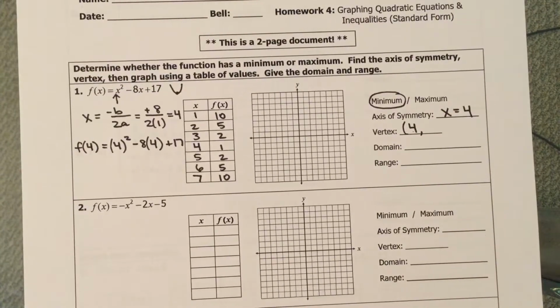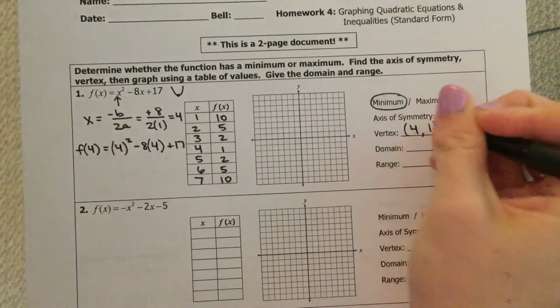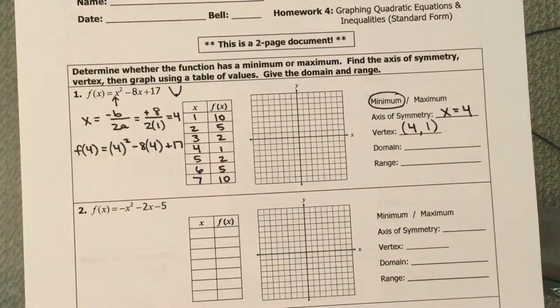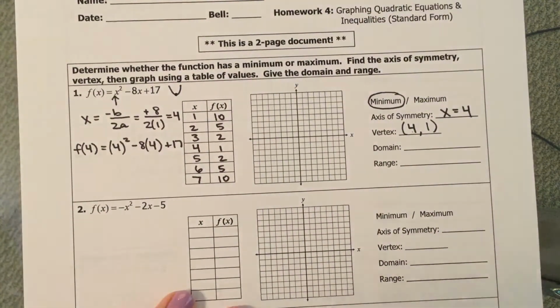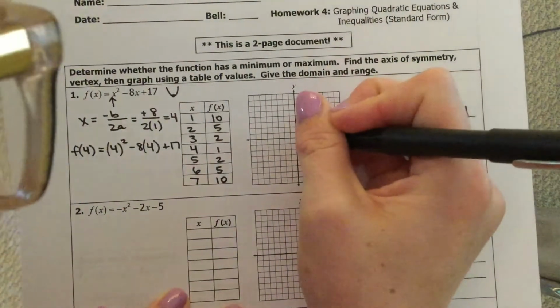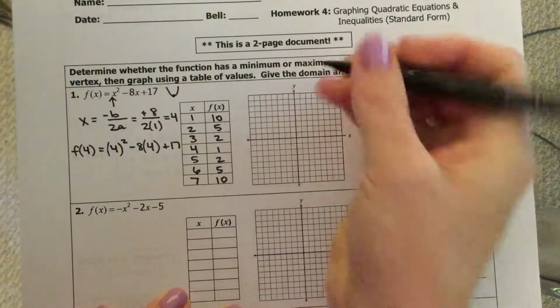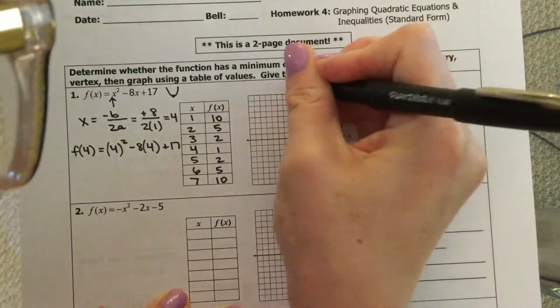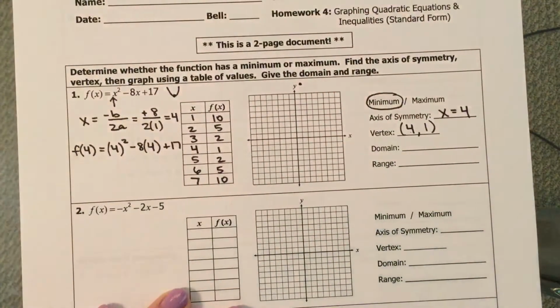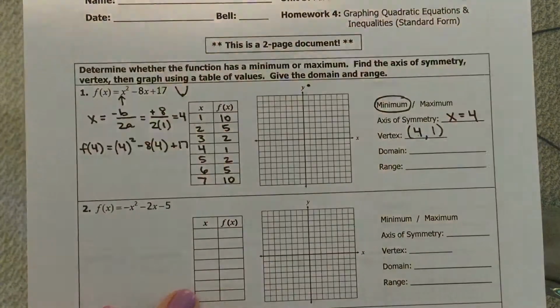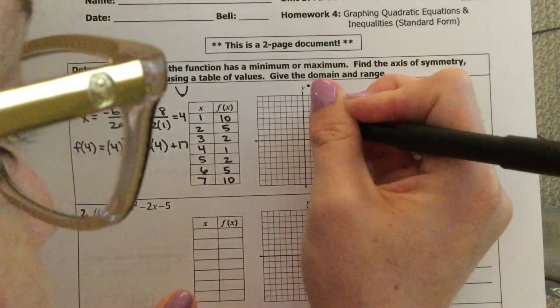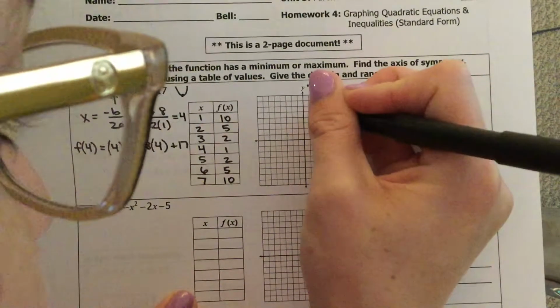These values are going to get plotted. The vertex that I have written down here was (4, 1). And then we're going to plot all 7 of these points here. So (1, 10) would be up 1, 2, 3, 4, 5, 6, 7, 8, and then we can go 9, 10, would be right around there. You're just kind of estimating anytime it goes off the graph. (2, 5) would be right there.